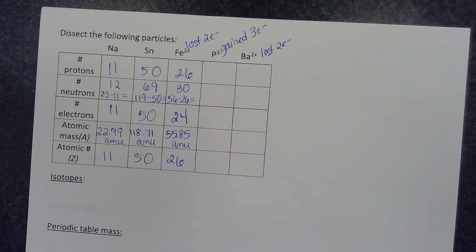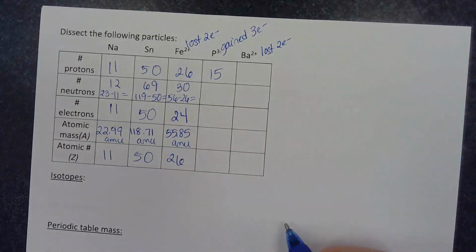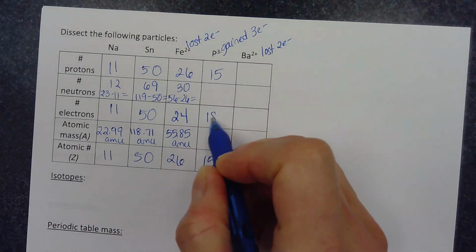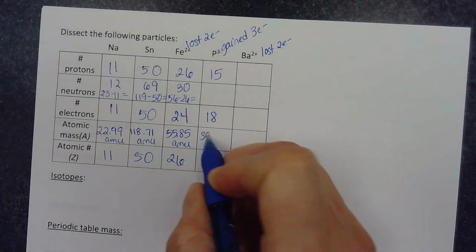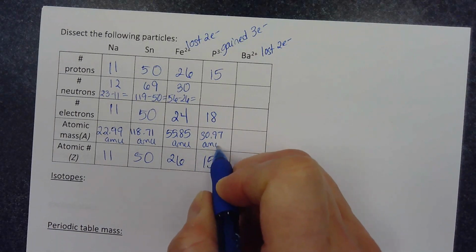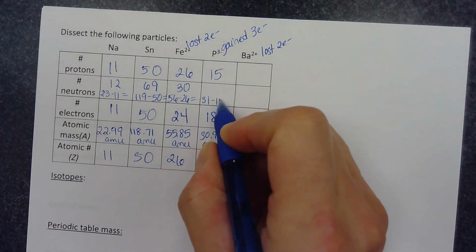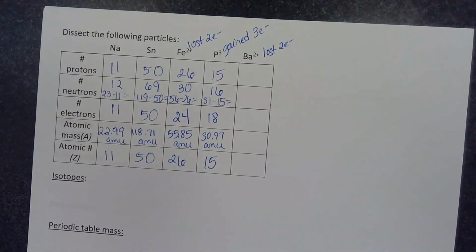All right, what do you know about phosphide? Protons: 15. What else is 15? Atomic number. It's phosphide with a negative 3 charge, so how many electrons does it have? 18. Very good. What's the atomic mass? 31 AMU. Very good. That means the neutrons, we do 31 minus 15. So what do you get? 16. Very good. Question on that one?